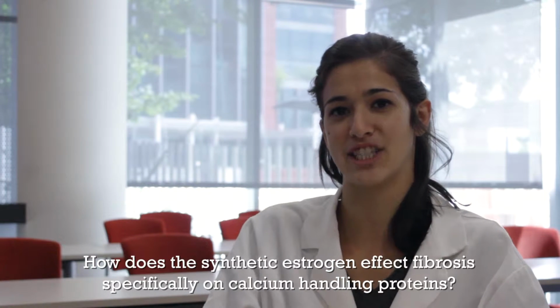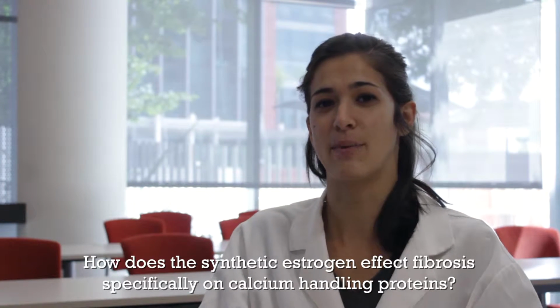However, my research question is, how does a synthetic estrogen affect fibrosis specifically in regards to the effects it has on the calcium-handling proteins, such as SERCA, phospholamban, and the sodium-calcium exchanger, which are major proteins in the heart muscle cells? The technique used for this is Western blotting. It is the transfer of a sample from a gel to a membrane. By doing this, it detects the relative amount of different proteins present in each sample.